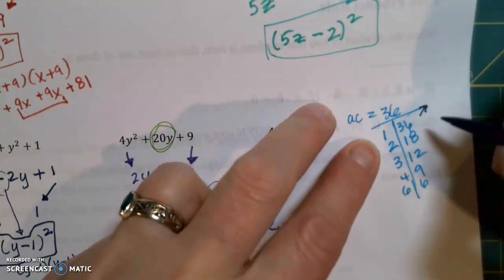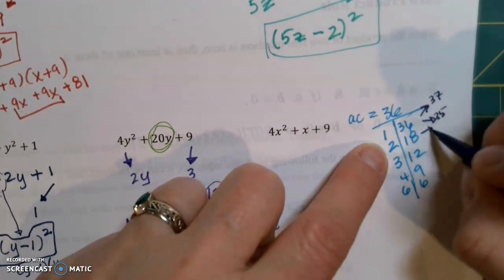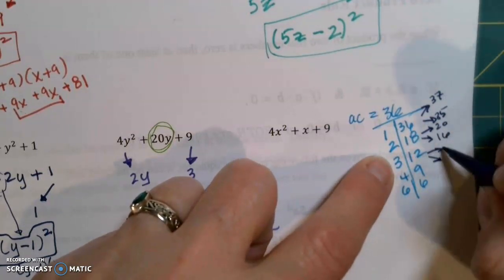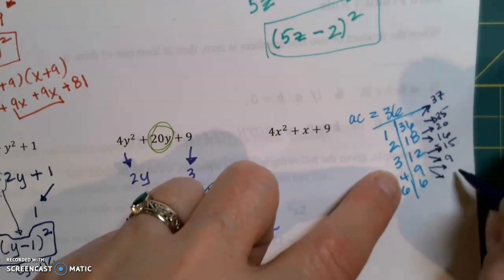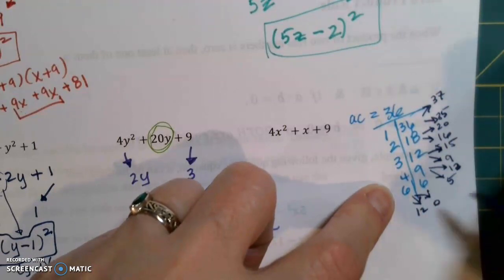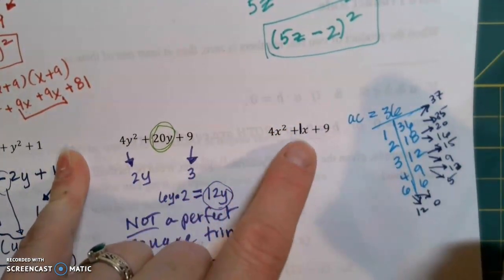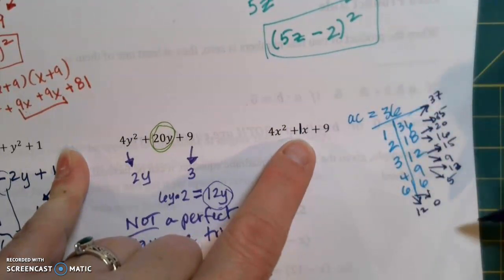So remember, thinking through each of these pairs, they're either going to add to 37 or subtract to 35. 2 and 18 would either give us 20 or 16. 3 and 12 could give us 15 or 9. The 4 and the 9 would get us either 13 or 5. And then the 6 and 6 is either going to give us 12 or 0. So none of those is matching with this 1 that I have as a coefficient for x. And this is the sum total of possibilities for factoring this.